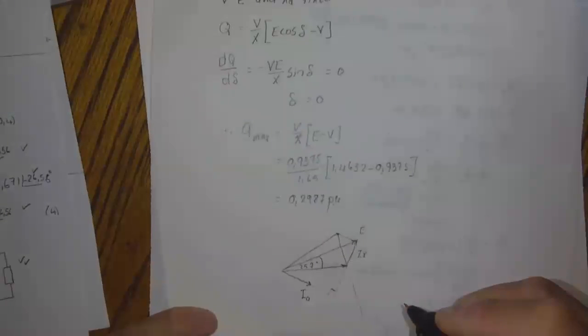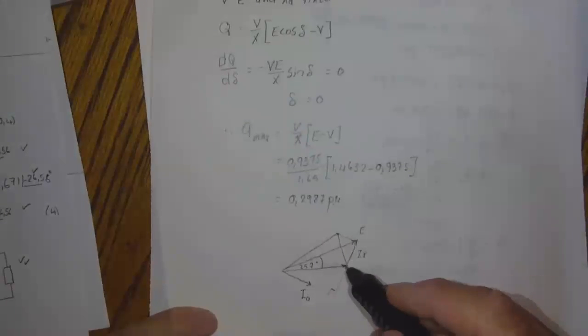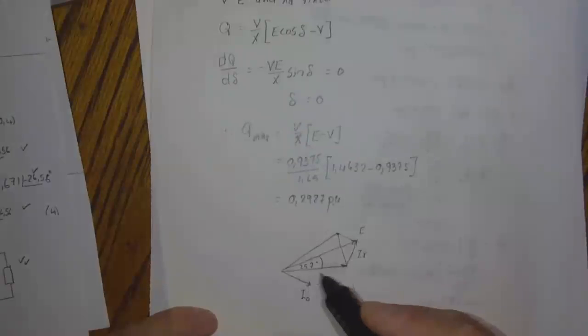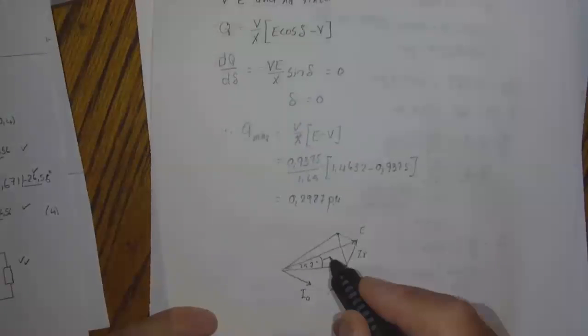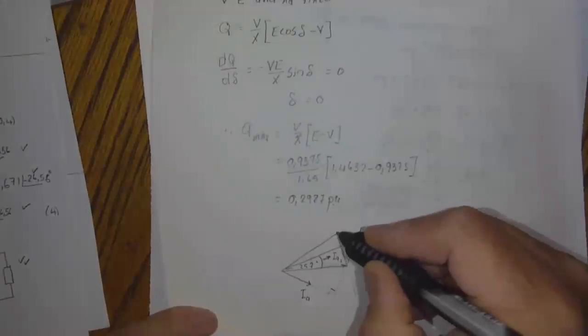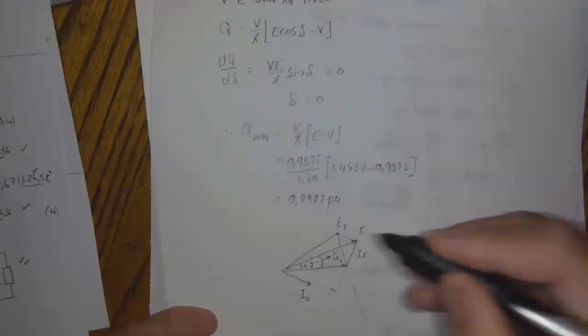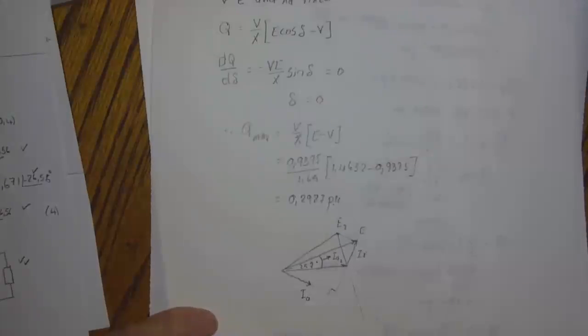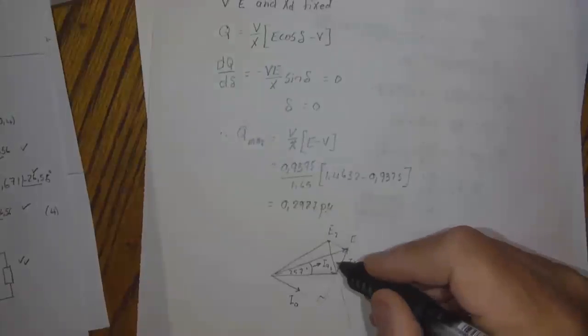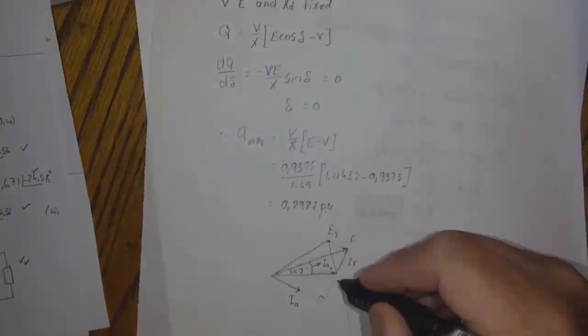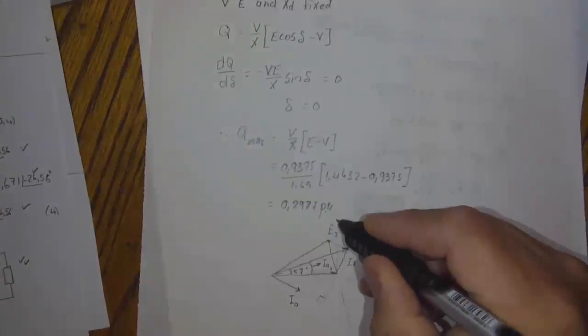And when will the current be perpendicular to that? When the current is more or less in that direction. So that's IA2, E2. And then for the maximum value of E, it's when it's perpendicular there.